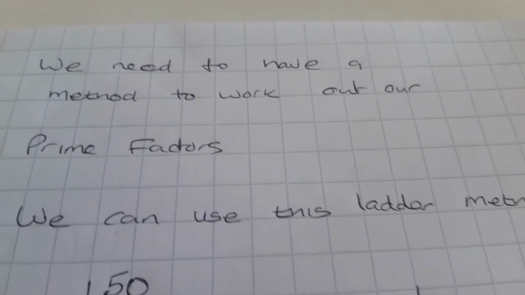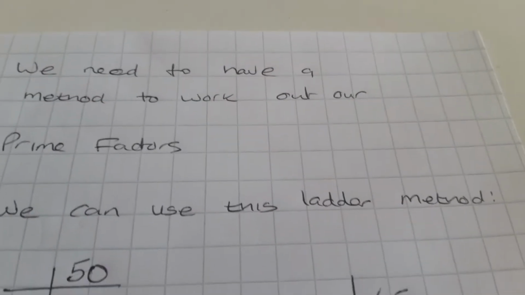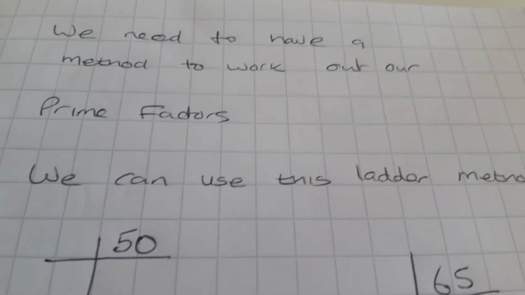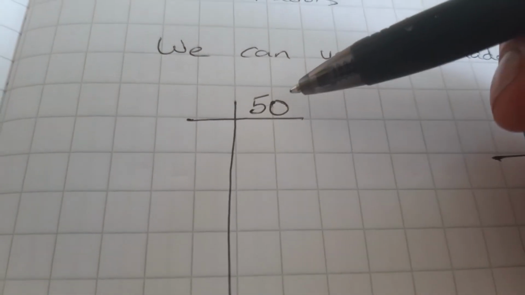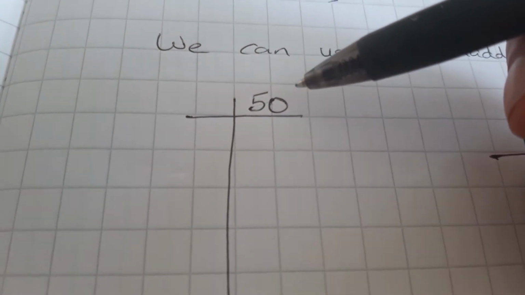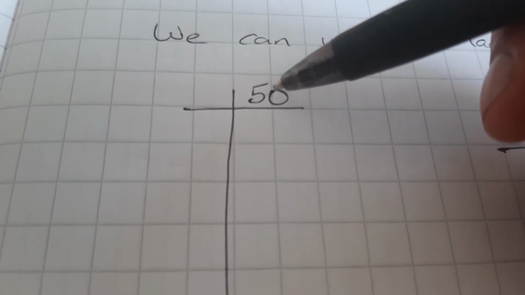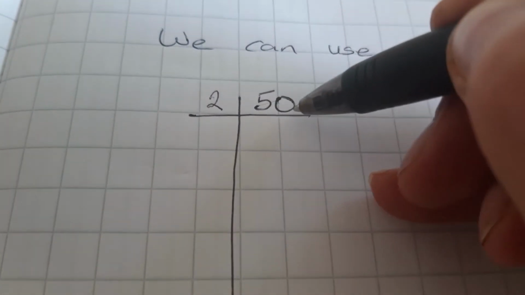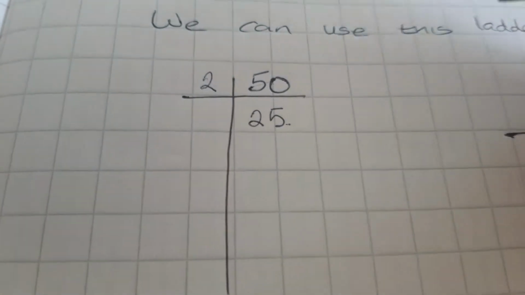So we need to have a better way of finding these prime factors. You can't just keep guessing what they might be. We're going to look at a method called the ladder method. So if you had the number 50, let's start with it. What you do is you look at 50 and you think, which of my prime numbers, and there must be prime numbers, will divide into 50? So we'll start with 2 because it is an even number and we know 2 will go in. So 2 goes in 25 times.